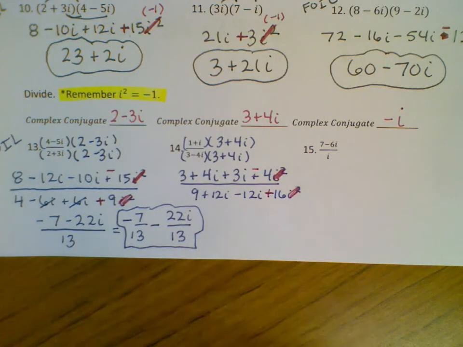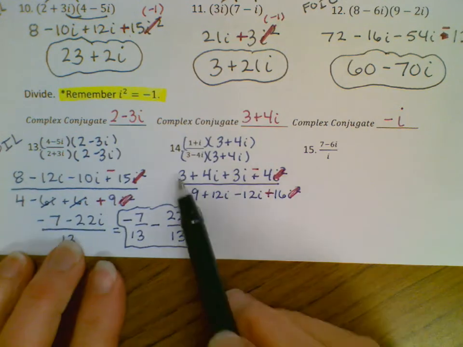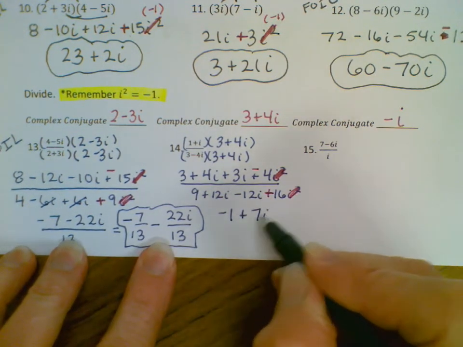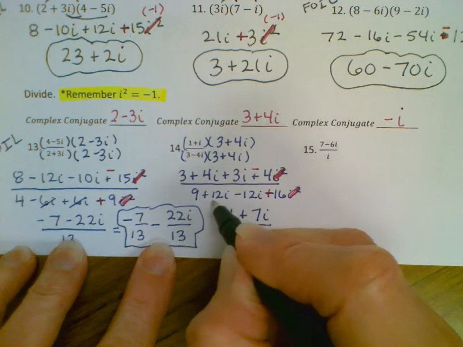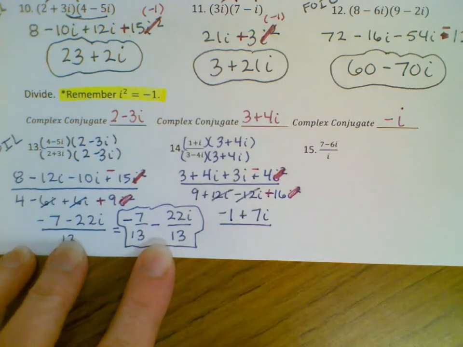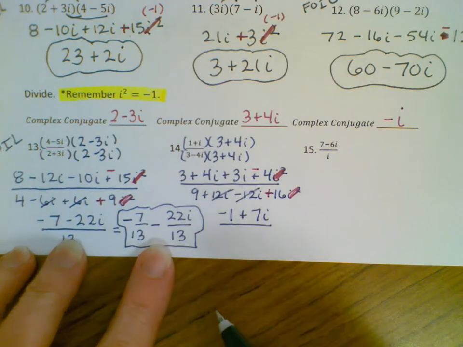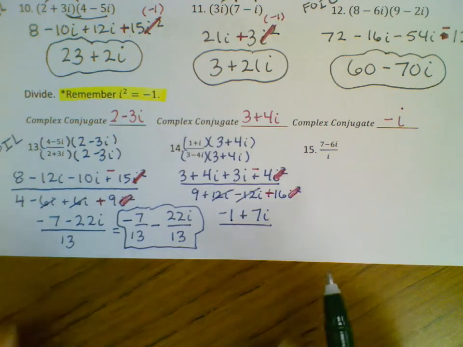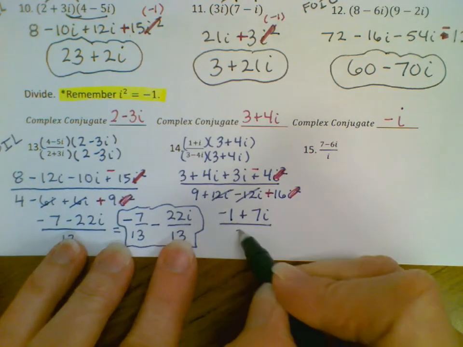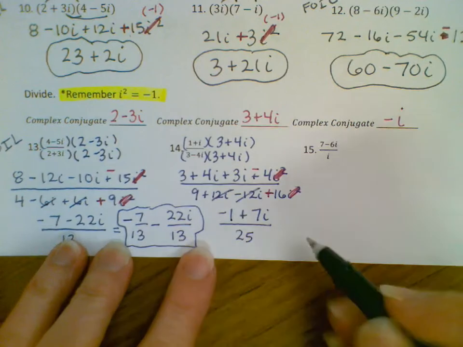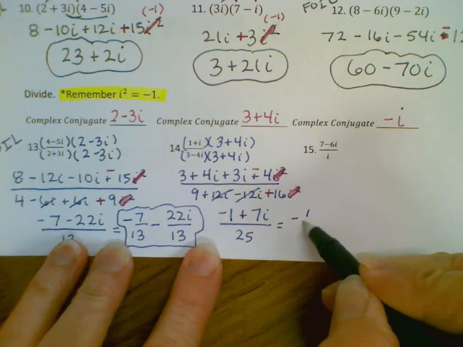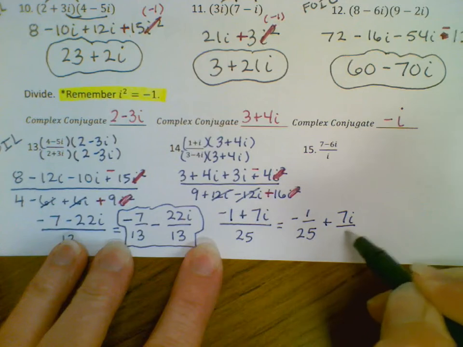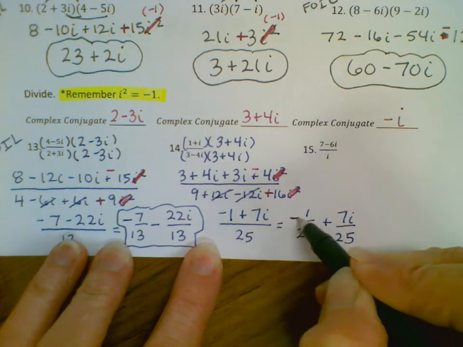Now you want to combine your real parts and your imaginary parts. So 3 minus 4 is -1 plus 7i. And the 12i's cancel. If you ever have i's left in the denominator, then you probably made a mistake somewhere. So you need to look back through because those i's should always cancel. And that'll be 25. And now I'm going to break it into the real part and the imaginary part. So it's in standard form.